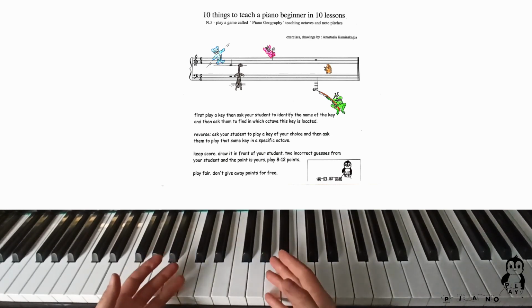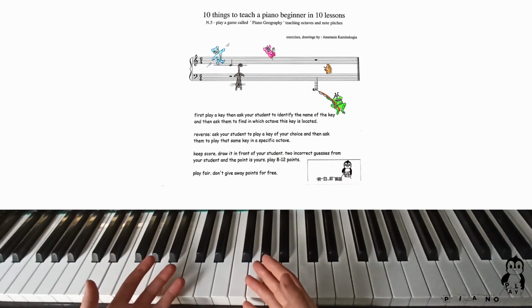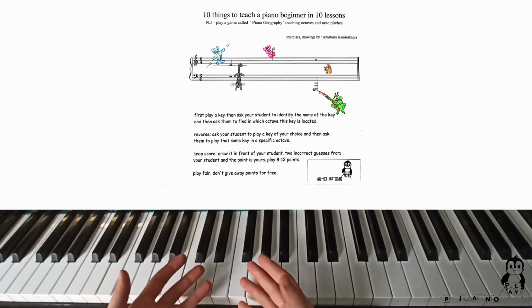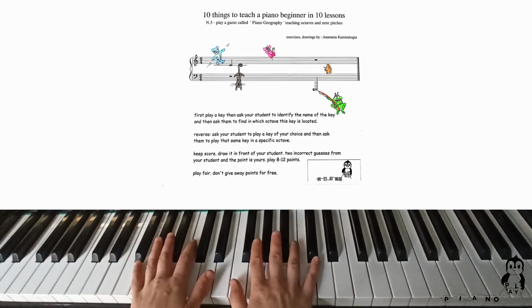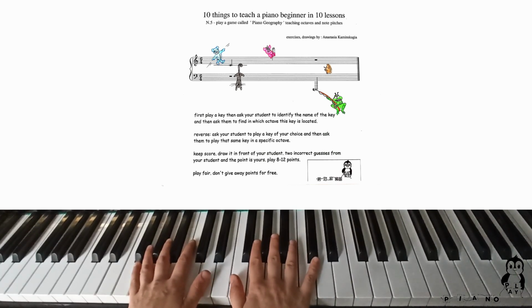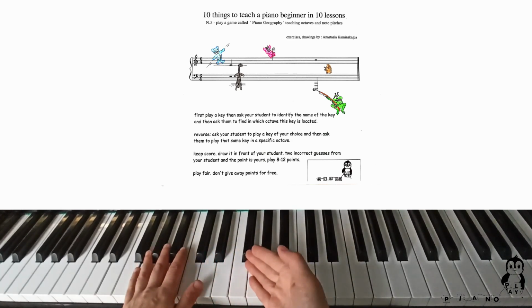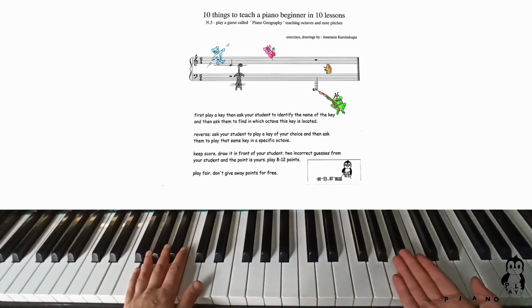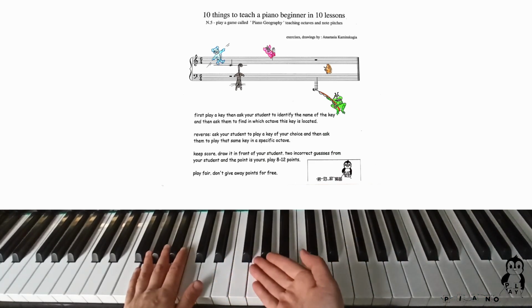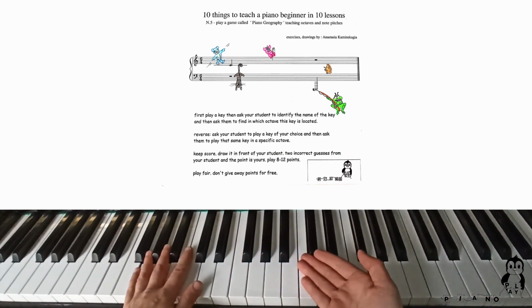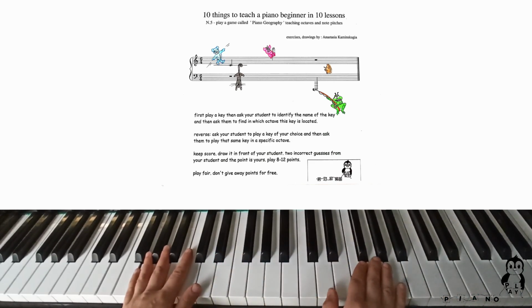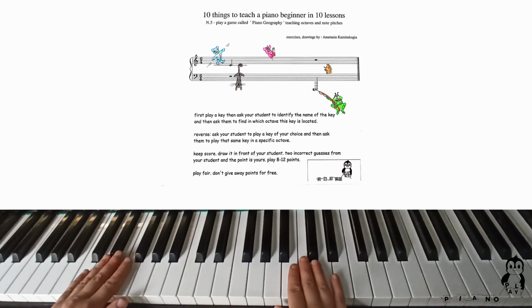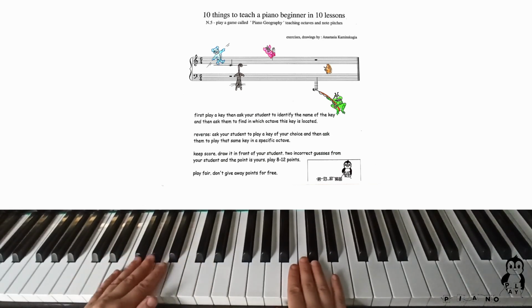Then, after your student has spoken, you can start introducing the word pitch. And what does a pitch mean? The more we go to the right of the piano keyboard, the more the sound becomes thinner or higher. Use simple words. The more I go to the left, it becomes lower.